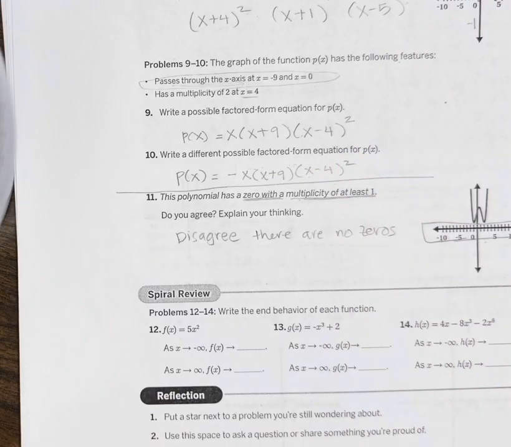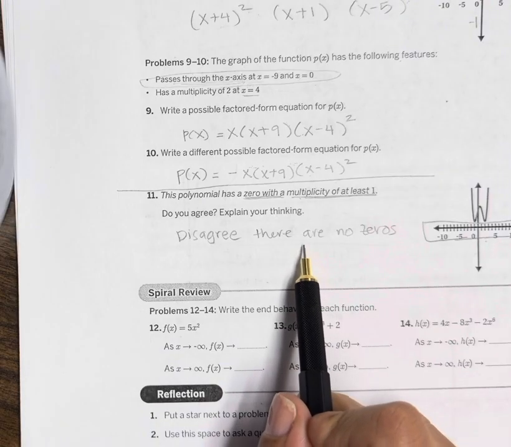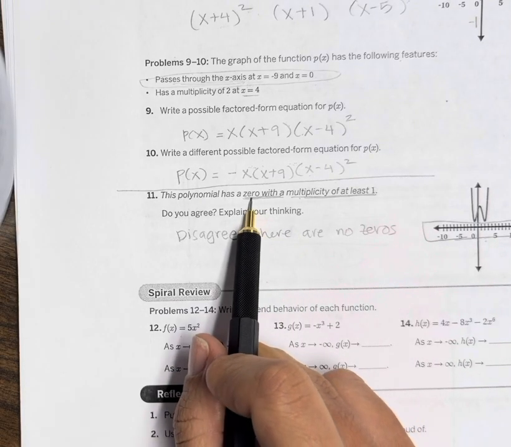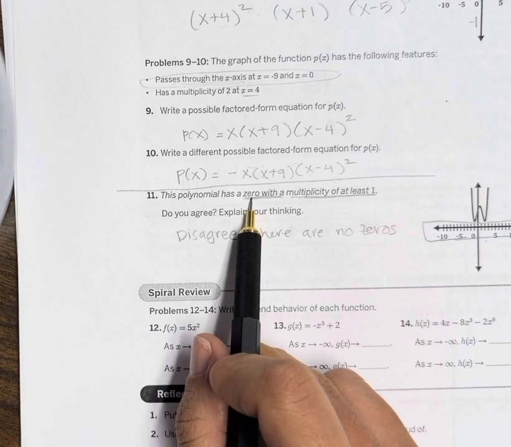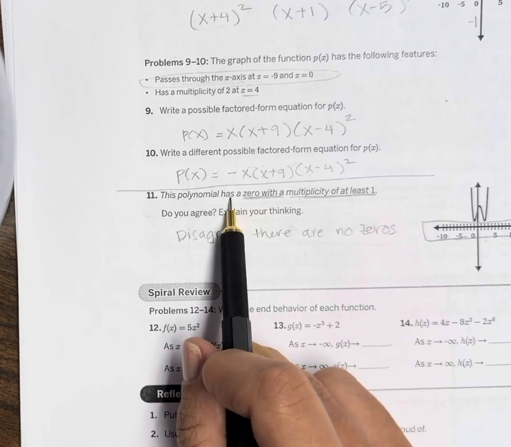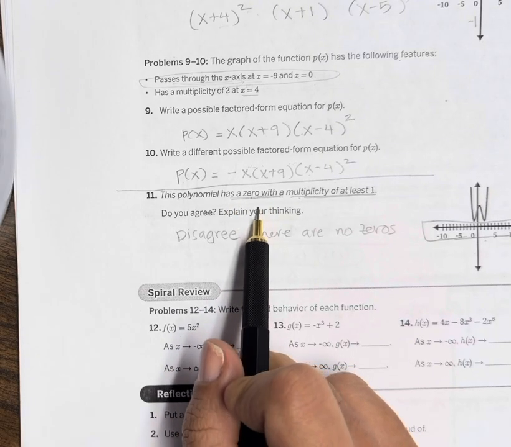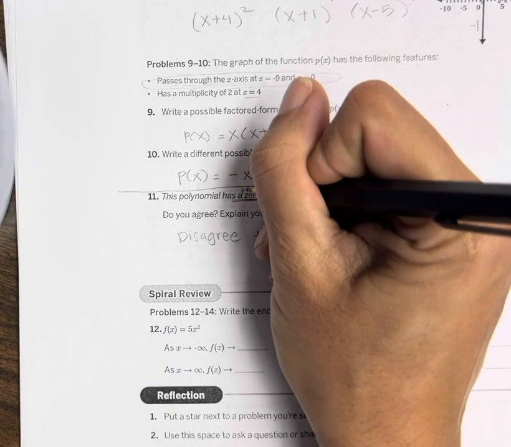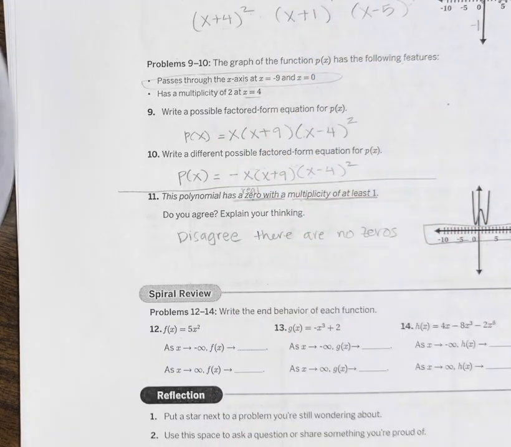Okay, now we can argue imaginary ones, but that wouldn't make sense either. I mean, there are imaginary zeros, and they'd be in conjugate pairs. Let's pretend it's talking about real ones and that we disagree.